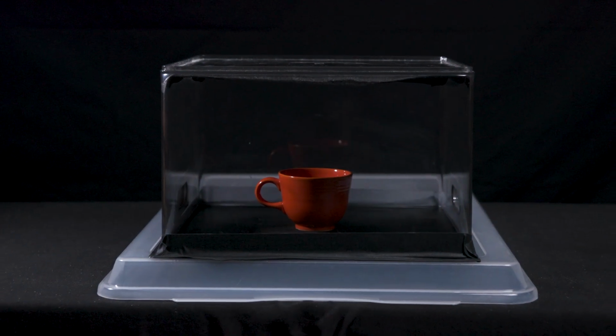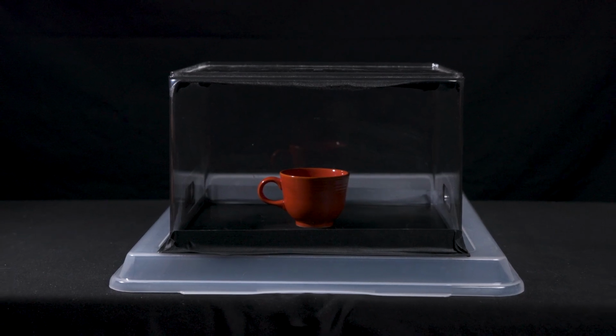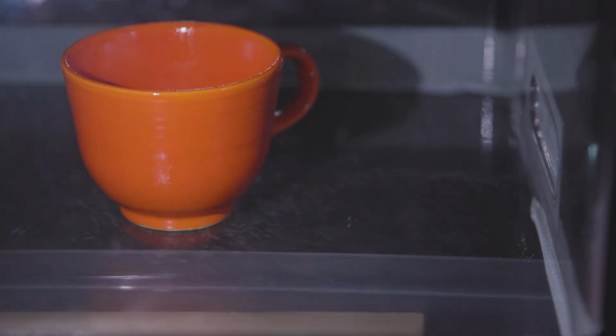Today, we're going to be scientists and create our own cloud chamber to witness the effects of ionizing radiation, just like Charles Wilson did.